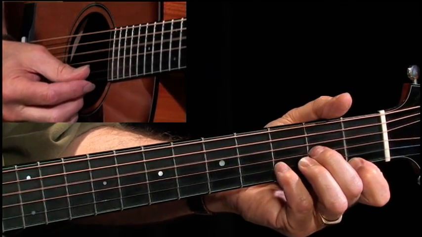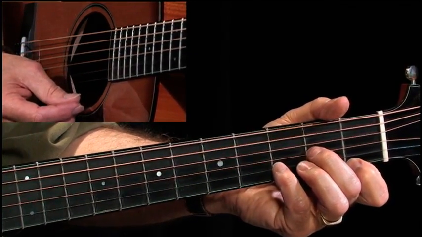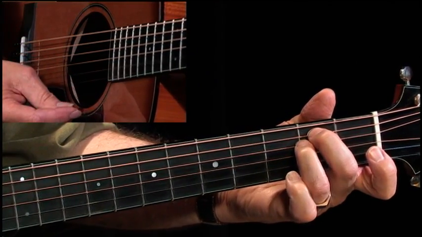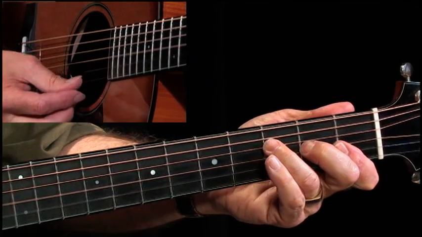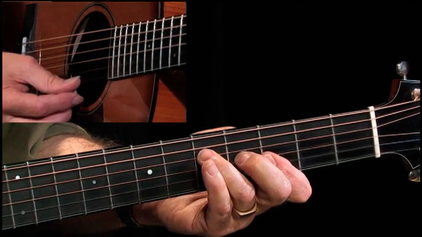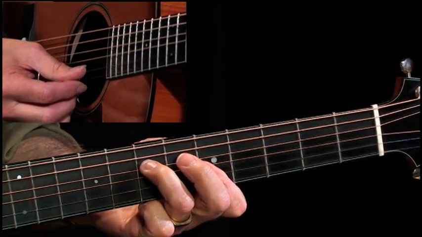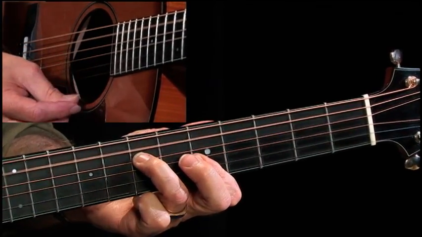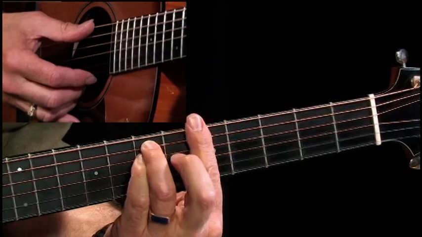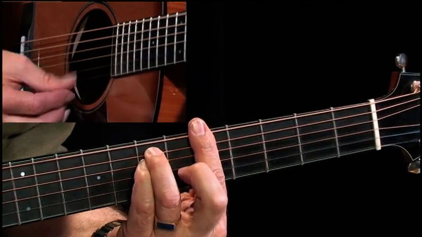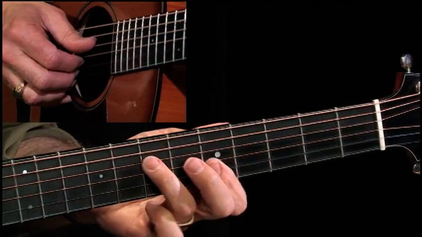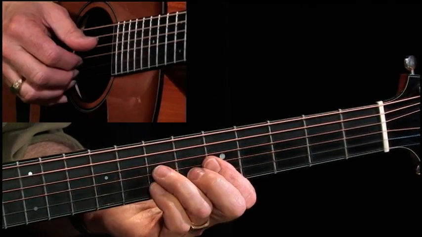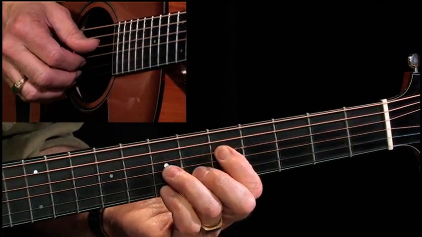C, D, E minor, F, G, A minor, and this A minor, by the way, is just like an E minor with a bar, except I'm just playing 4 strings. And then I'm going to play this G7th.